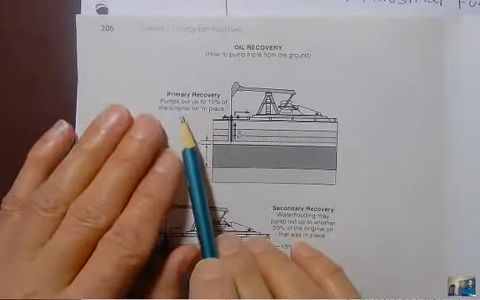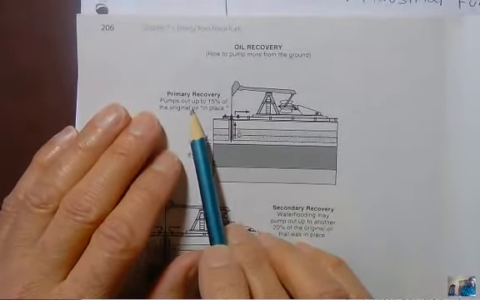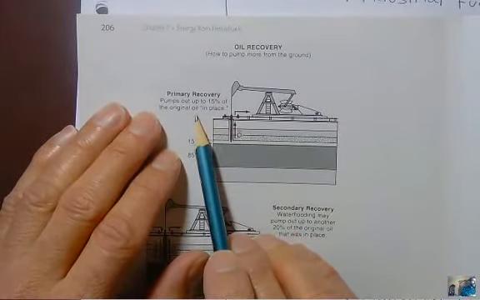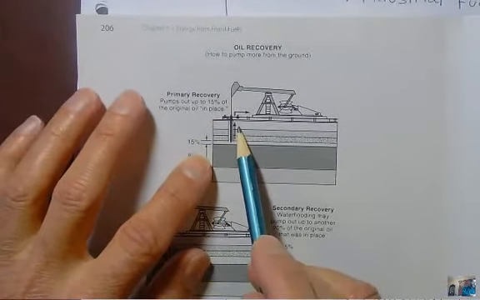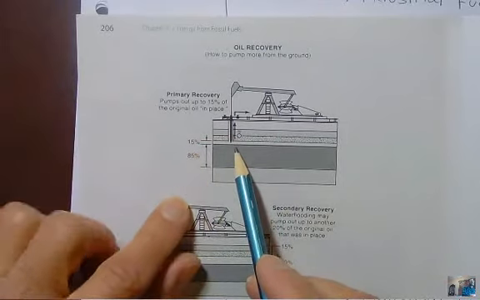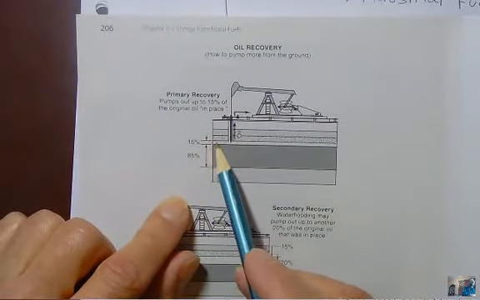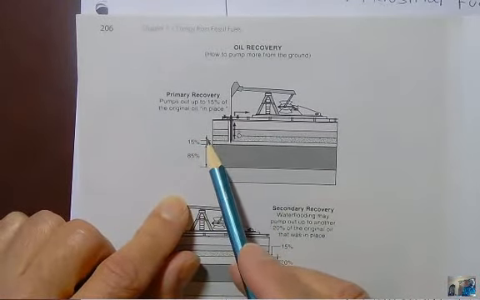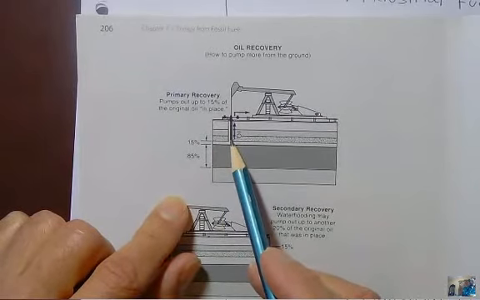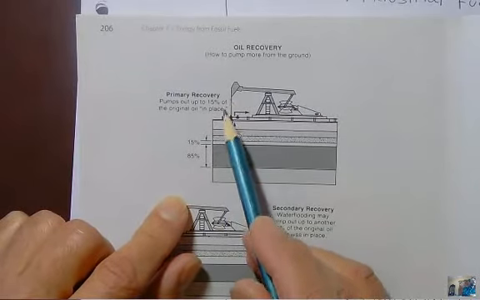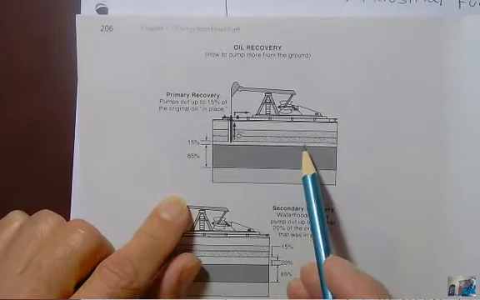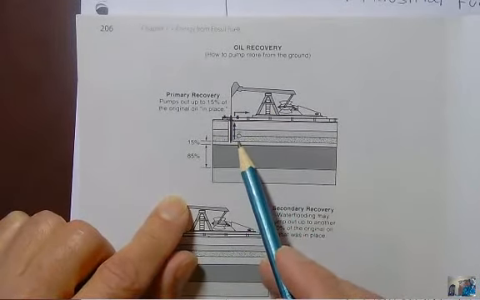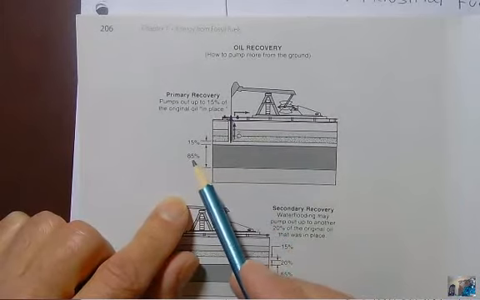So primary recovery pumps out the first 15% of the original oil in place. So here's the material, right? And once I get to the oil, I can only do traditional pumping, of simply sucking the oil out of the ground without somehow enhancing it. I can only get the first 15% of the oil. So that leaves 85% of the oil still left.